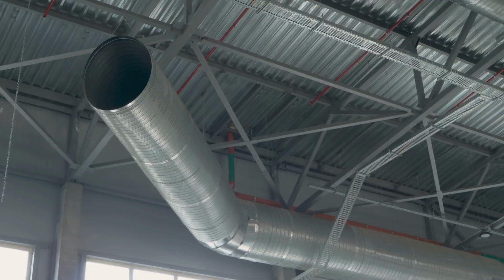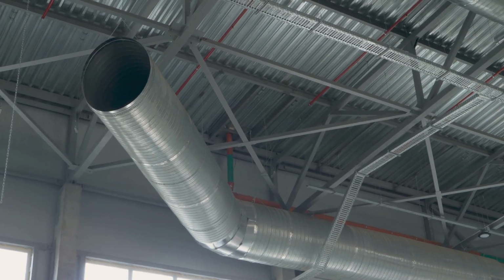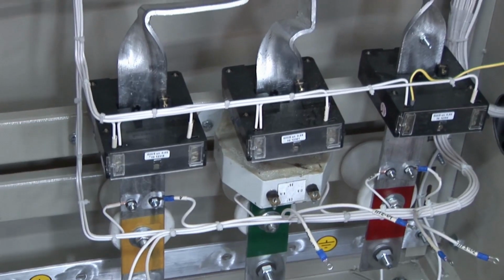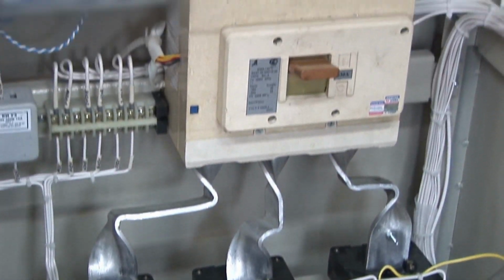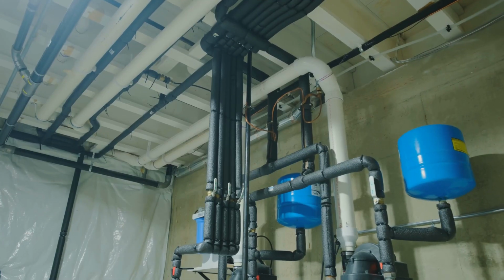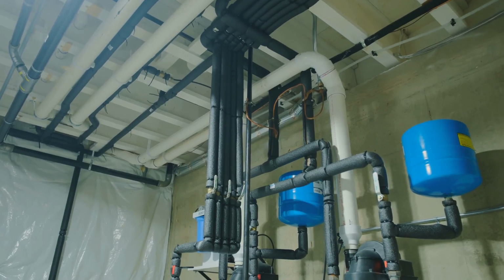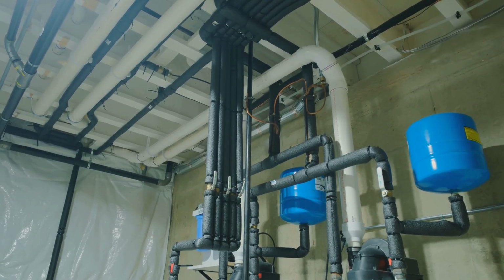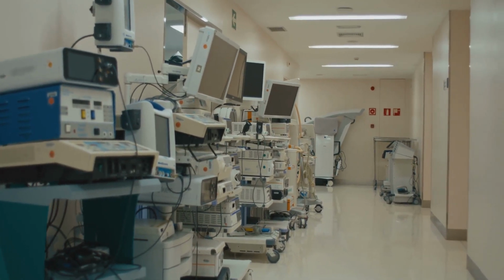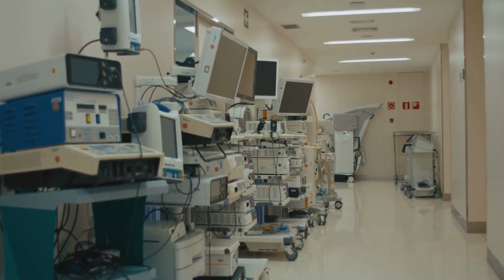For mechanical, we focus on HVAC with HEPA filtration and isolation areas with negative pressure. Electrical systems require dual power supply with backups and dedicated circuits for imaging and life support. Plumbing involves potable water systems, gray and black water management, and medical gases. Don't forget specialized systems like nurse call systems, fire alarms, IT infrastructure, and security systems.